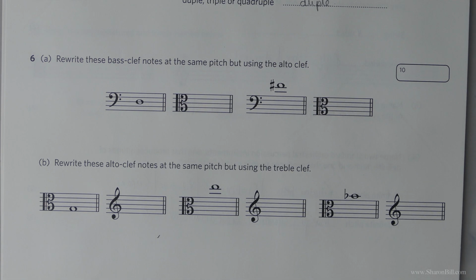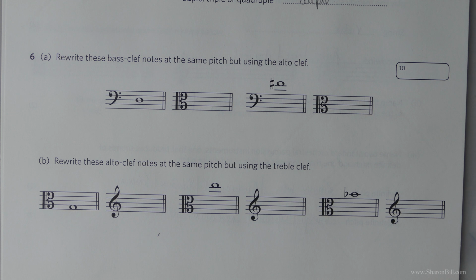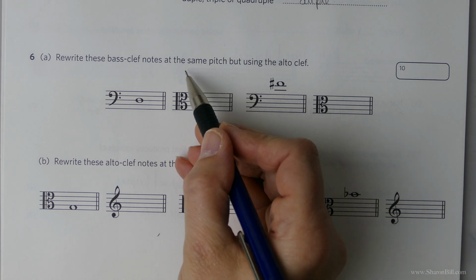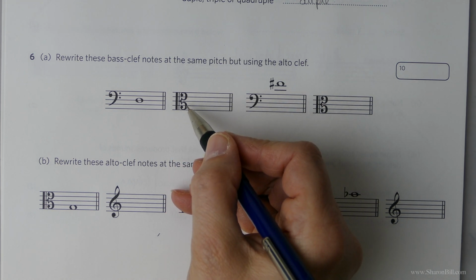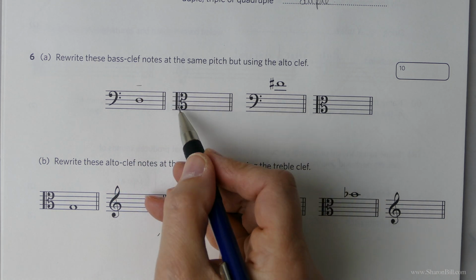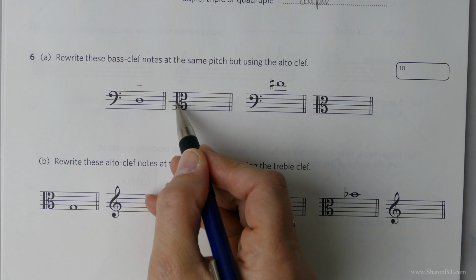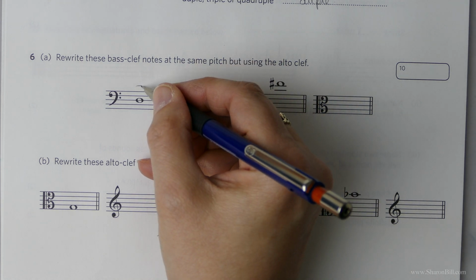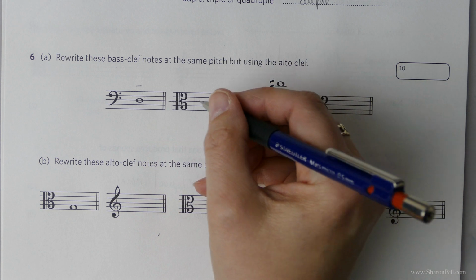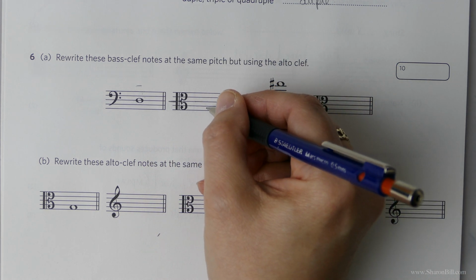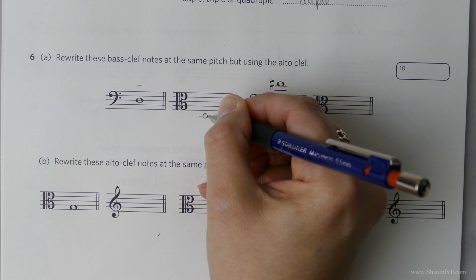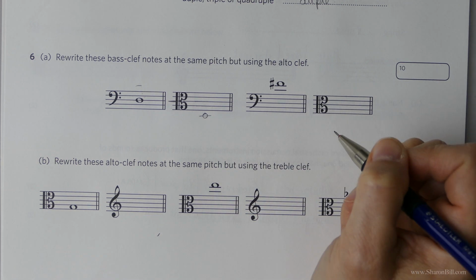So now we're rewriting some bass clef notes, but we're moving them into the alto clef, but we need to make sure that they stay at the same pitch. And so the way to avoid jumping octaves as you jump clef is to keep middle C as your reference point. So here is middle C in the bass clef, here is middle C in the alto clef. And so here we can see that we are 1, 2, 3, 4, 5, 6, 7 down from middle C. We're on the D below middle C. 1, 2, 3, 4, 5, 6 is the space, 7 is the line. We need a ledger line, and that's the D below middle C.